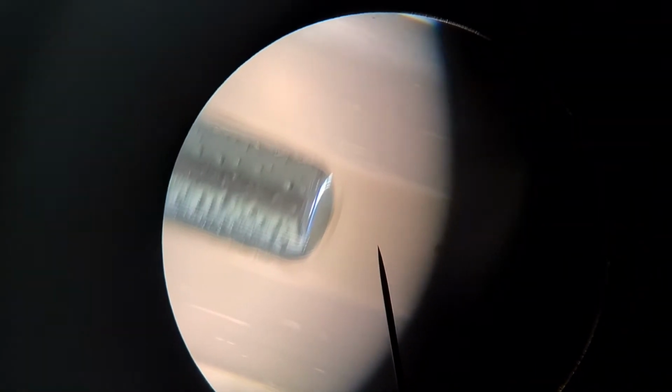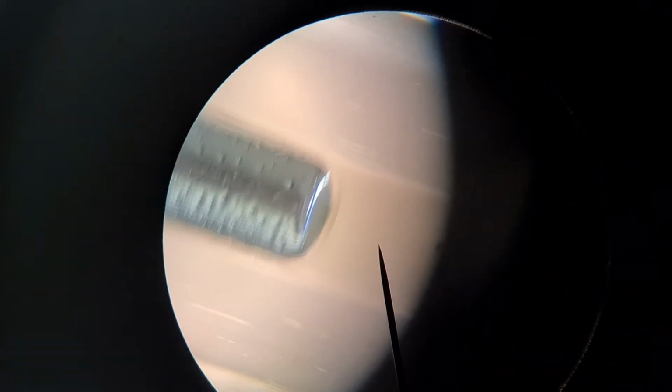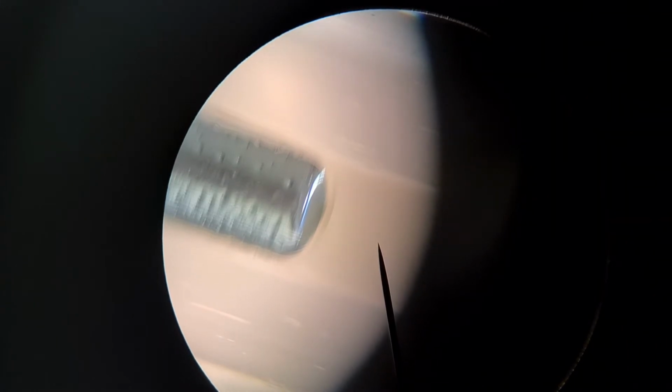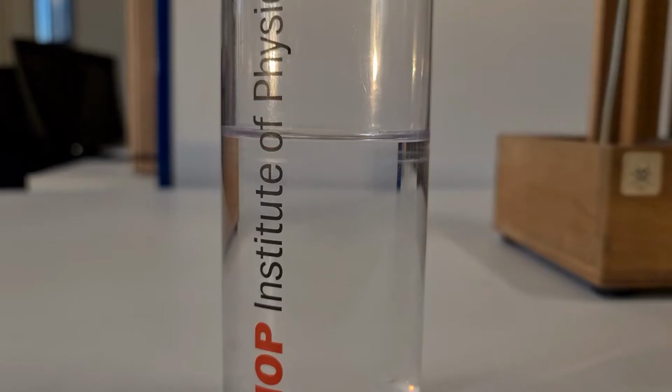And what causes this is the fact that the bonds between each individual mercury atom in the liquid are stronger than the bonds between the mercury and the walls of the thermometer. It basically means that the mercury prefers to bond with other liquid mercury than it does with the walls, and so it's almost shying away from the walls.